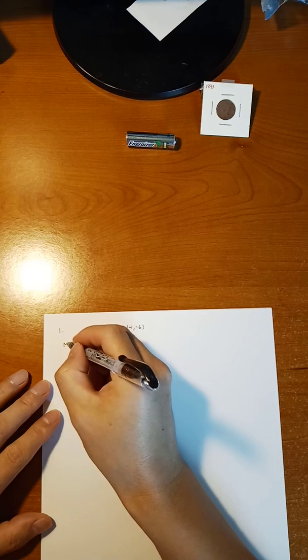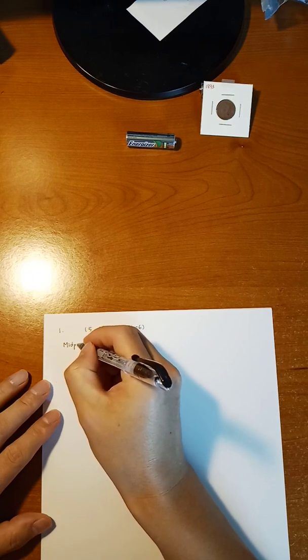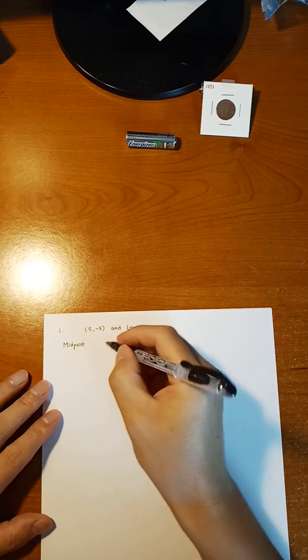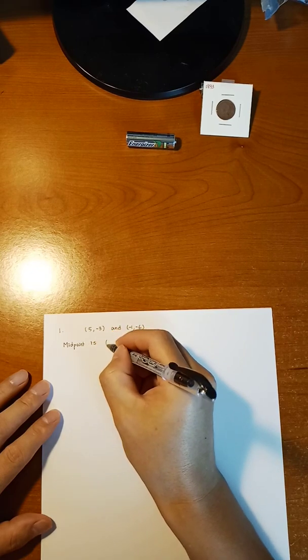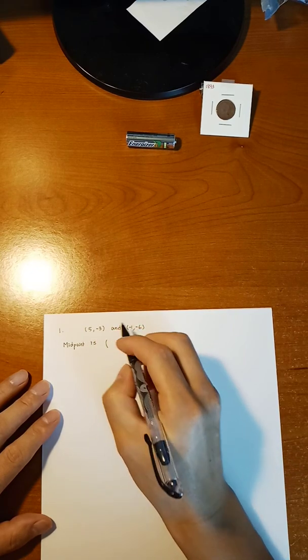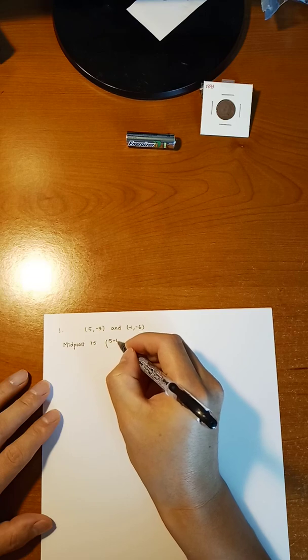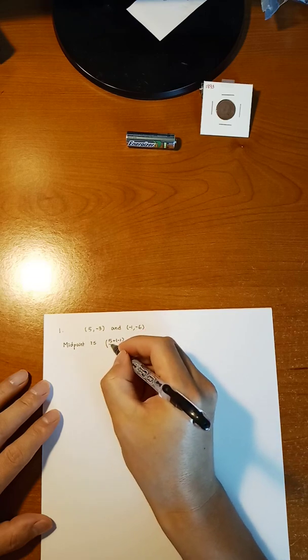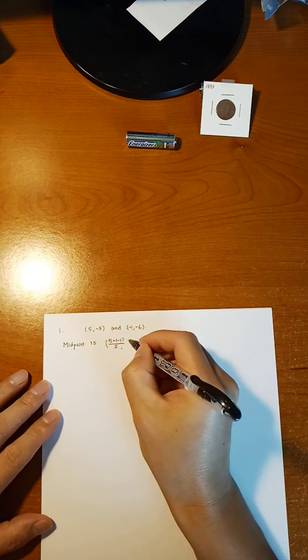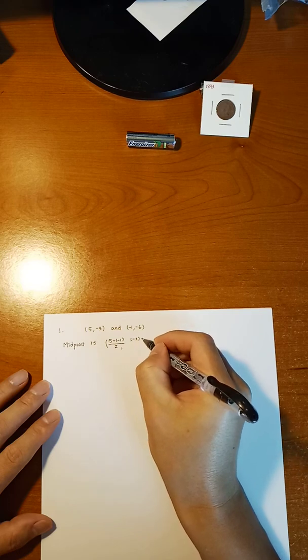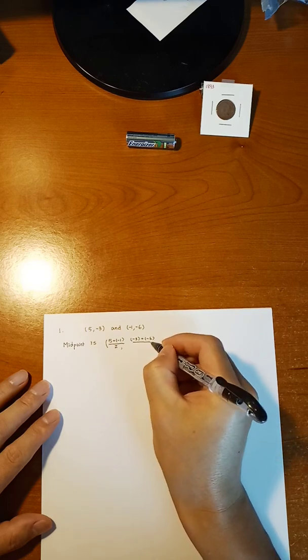The midpoint is x coordinate plus x coordinate divided by 2, y coordinate plus y coordinate divided by 2.